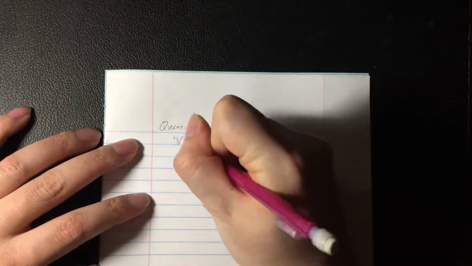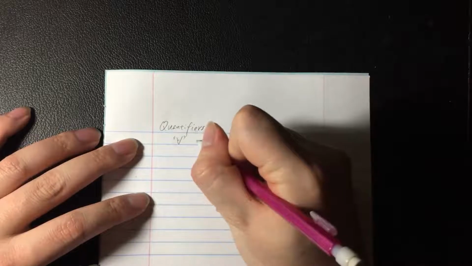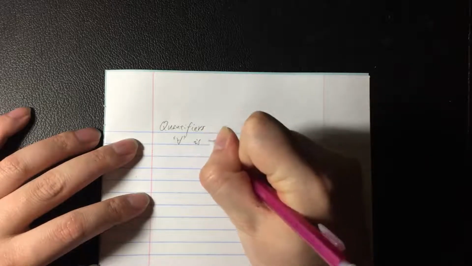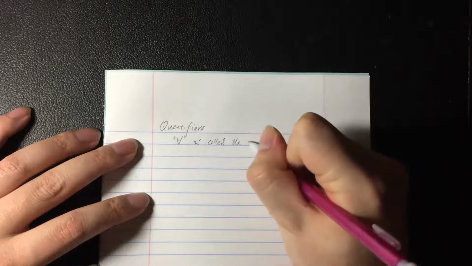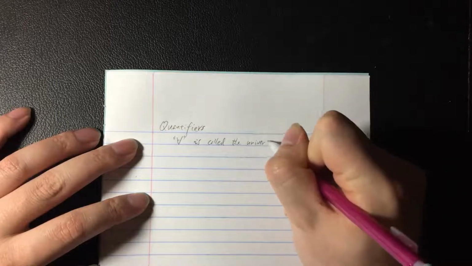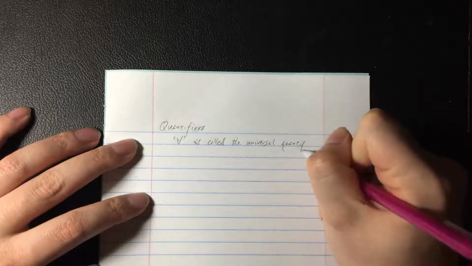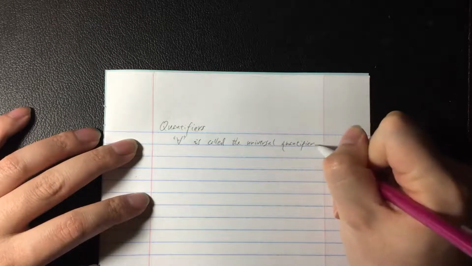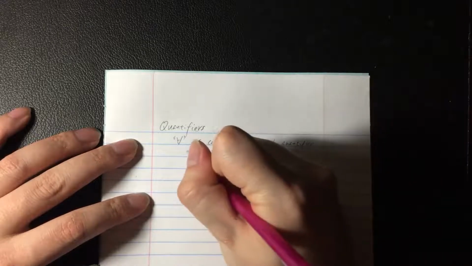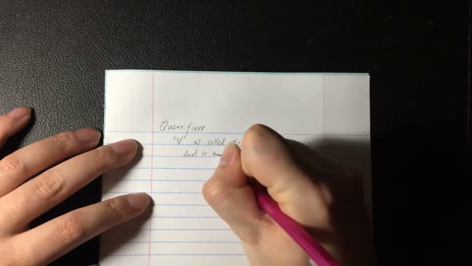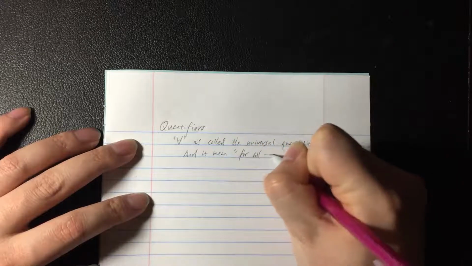The first one looks like an upside down A. This symbol is called the universal quantifier. Universal quantifier means for all.